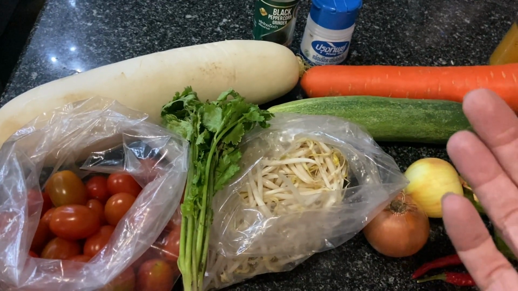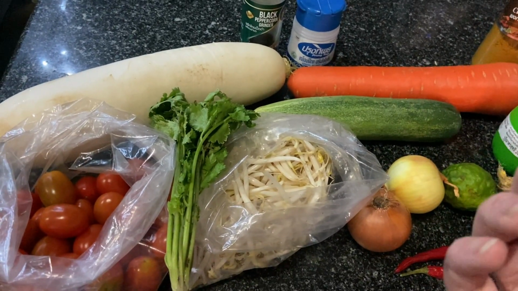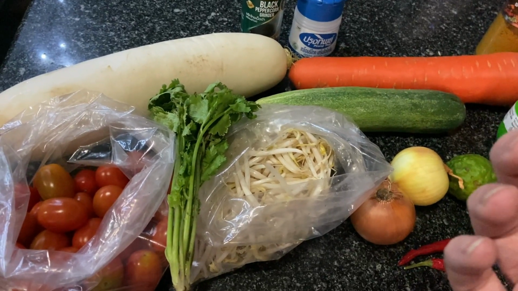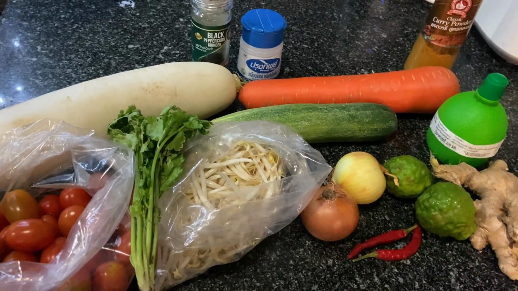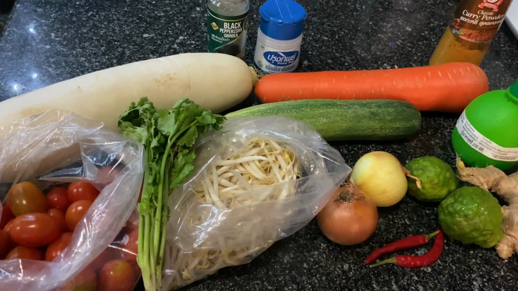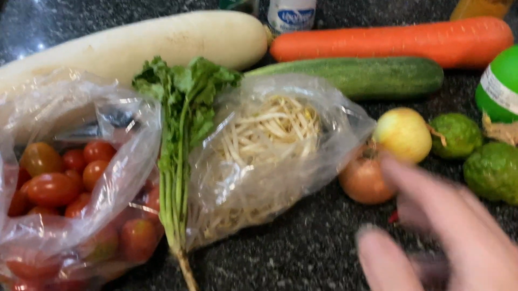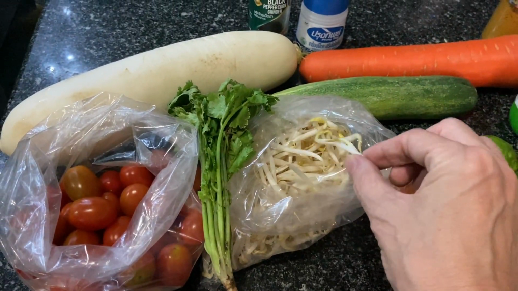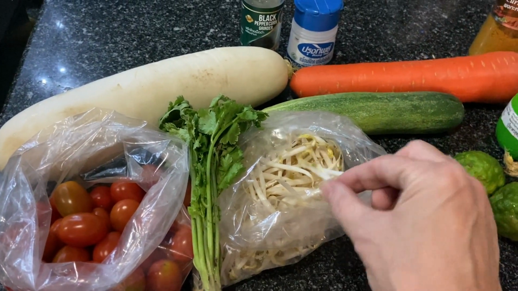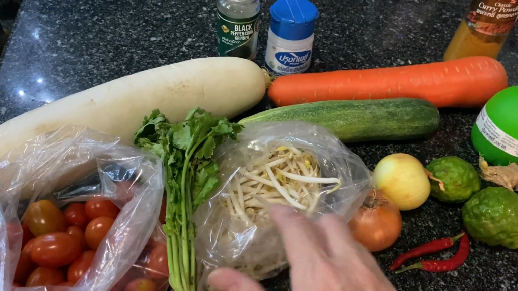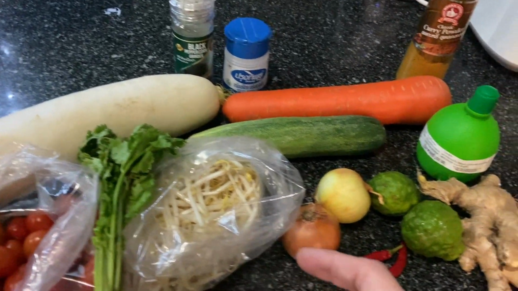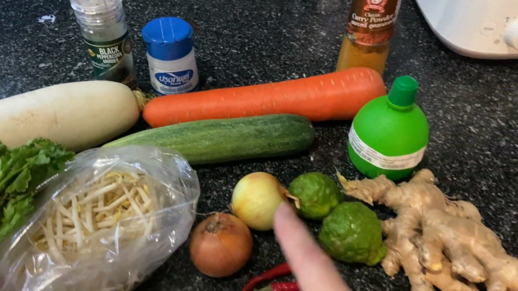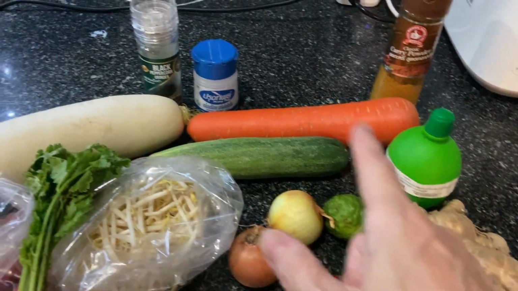It's amazing. It loses that sharpness and becomes just a really nice vegetable, a really nice addition. You should try it in your mixed vegetables, whatever you're doing. I love the crunch of a bean sprout. These you don't have to chop up or anything, just throw them in there. These are really, really yummy. Any kind of sprouts you could throw in there. That's really good. And onion, I said, and so that's it.